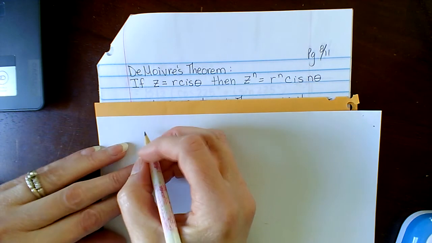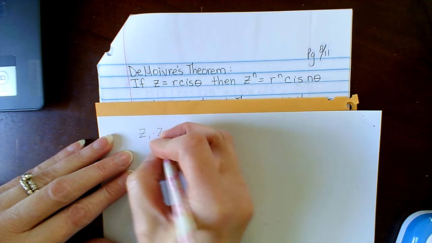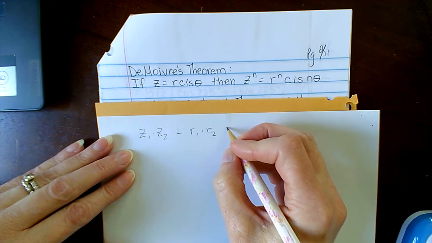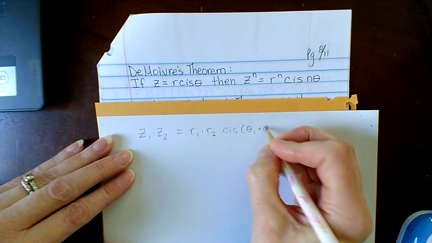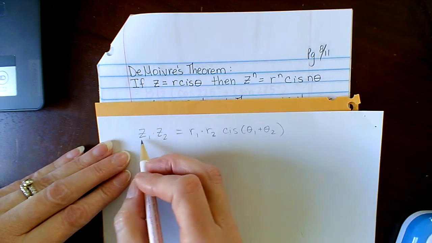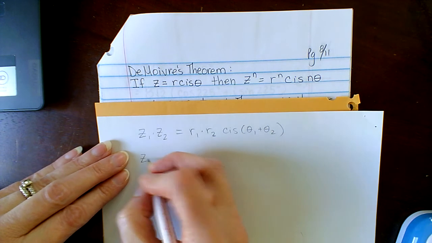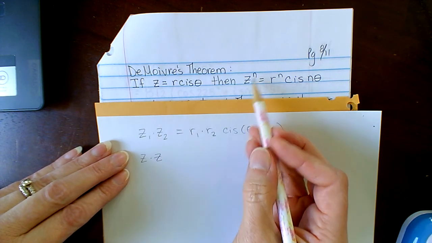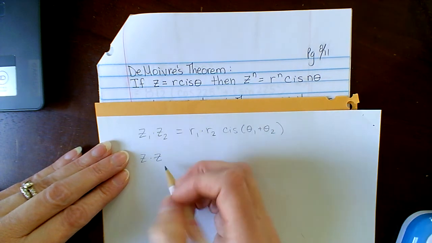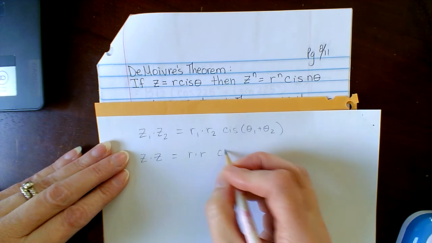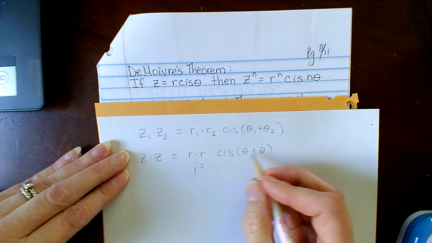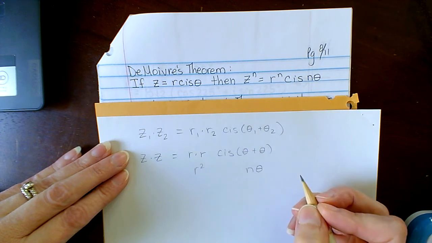Our multiplication formula said that if we multiply two complex numbers, we multiply those r values and we add those theta values. So now imagine that instead of these being two separate complex numbers, these are the same ones. Because that's what it means to raise something to a power. It means you're going to multiply that thing by itself over and over again. So imagine these are the same. Well, now we have r times r, and then we have the same theta. So that would be r squared, and then repeated addition is the same as multiplication.